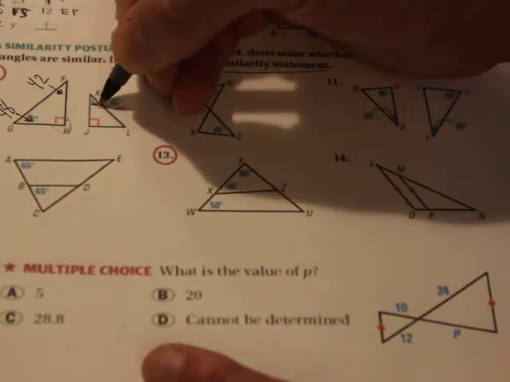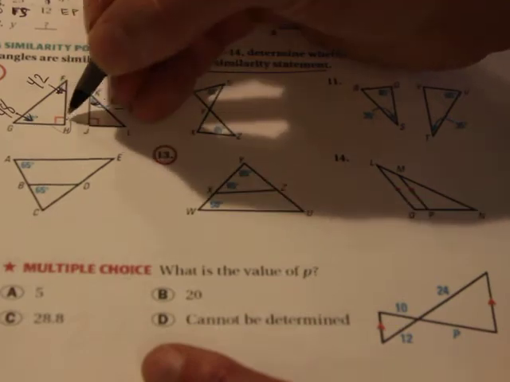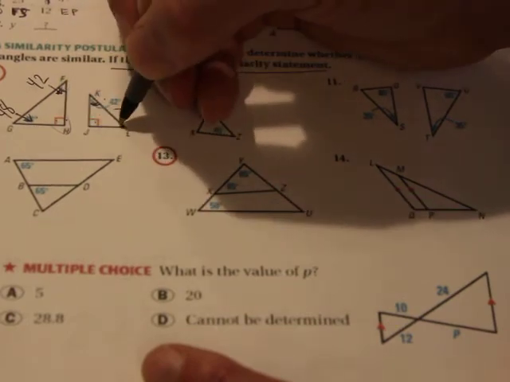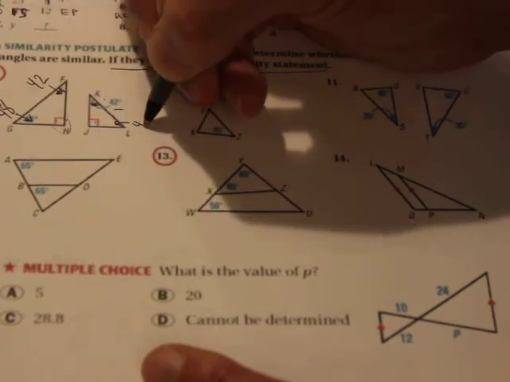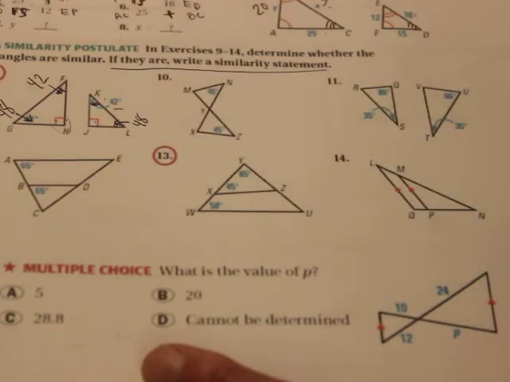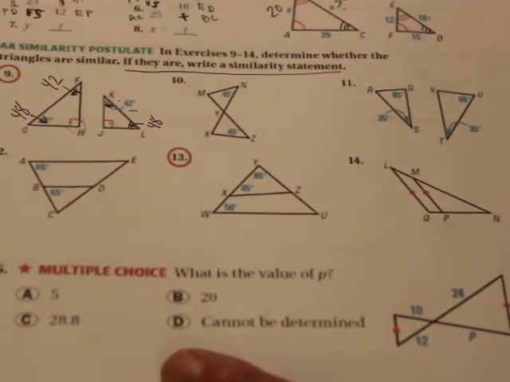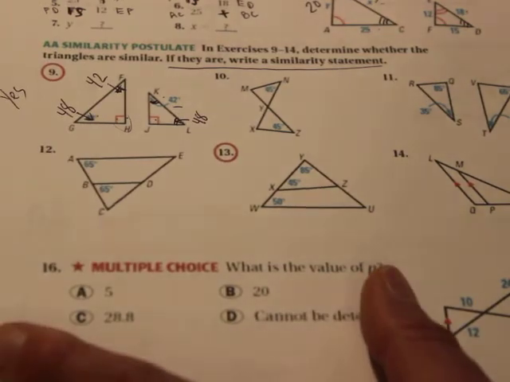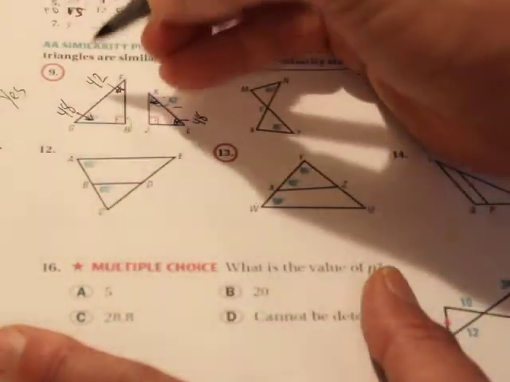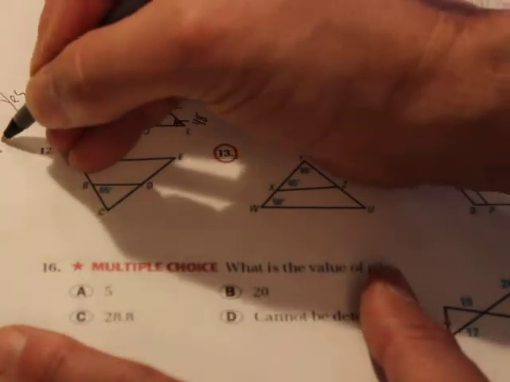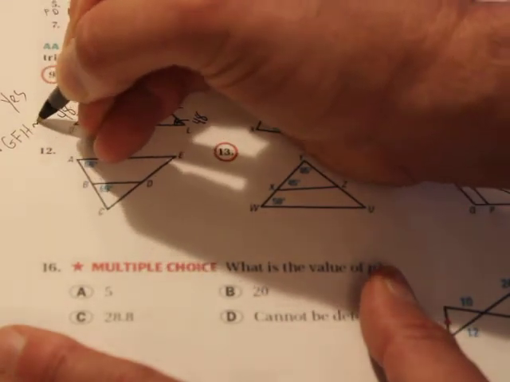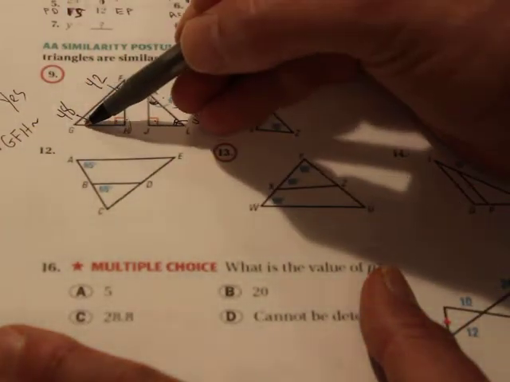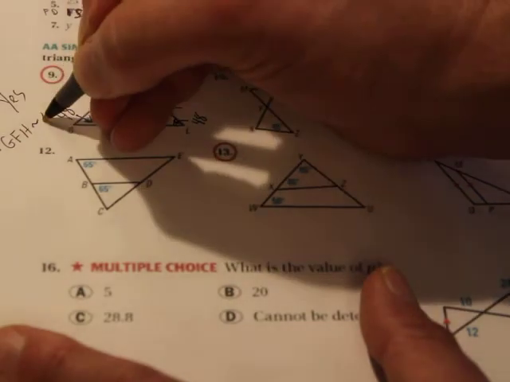So I got a pair of congruent angles here. I got a pair of congruent right angles here. And that means this third angle here has to be 48. And now I'm going to write my similarity statement because, yes, these are similar by angle-angle similarity. First three letters of this one doesn't matter. I'll call it GFH. Is similar to, now G is 48 degrees. That matches up with L.